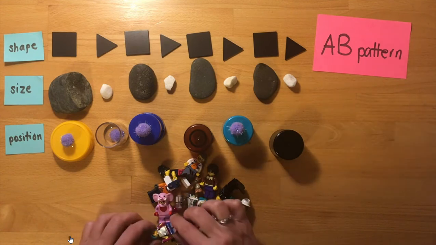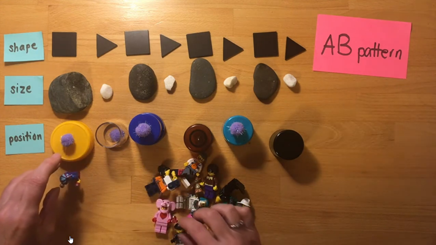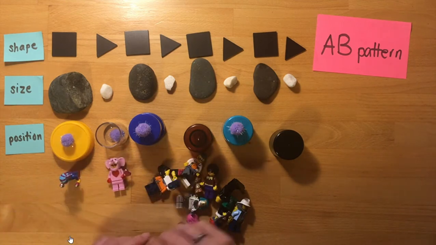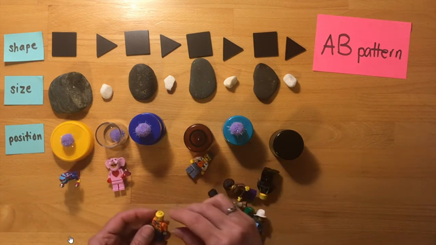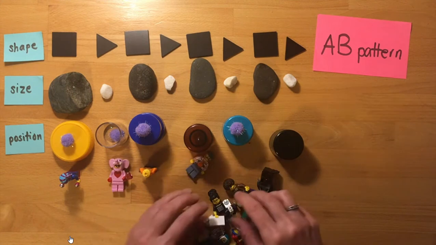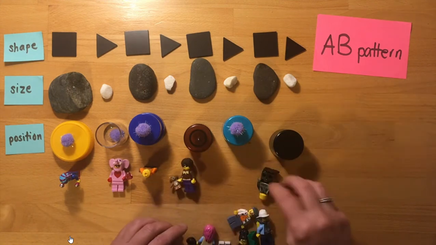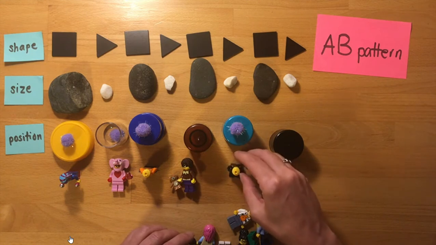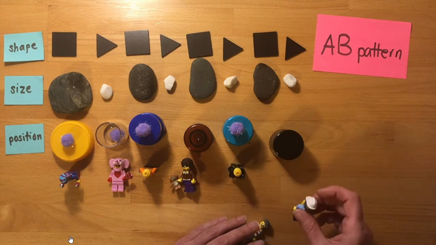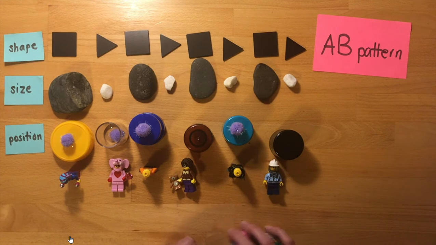Another position one would be standing up, laying down, standing up. What would come next? Yeah, laying down, standing up. What would come next? Laying down. That's right. So you can make patterns using lots of different things actually. And this one also is about position.